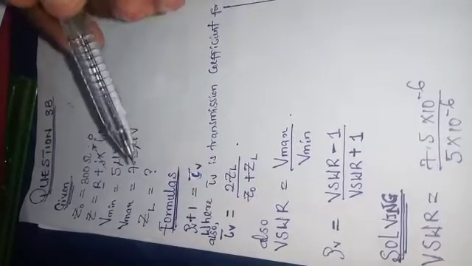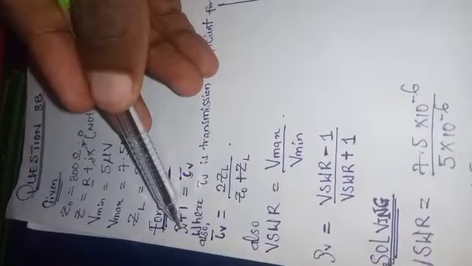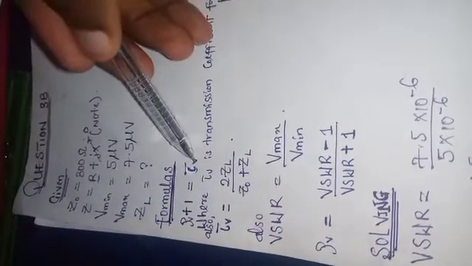Now the formula we're going to be using is the transmission coefficient formula. The transmission coefficient is equal to the reflection coefficient plus 1. The subscript V here indicates that it is for voltage. The transmission coefficient of voltage is equal to 2 times the load impedance divided by the characteristic impedance plus the load impedance.